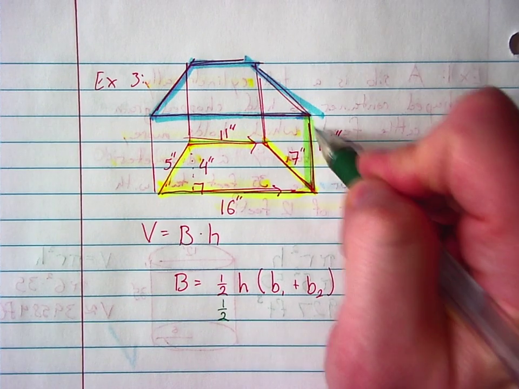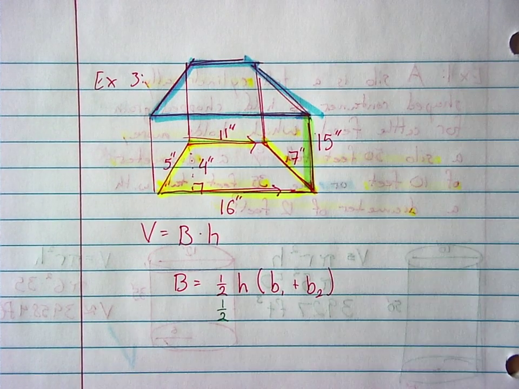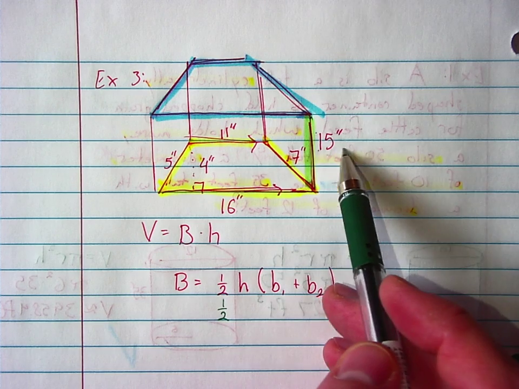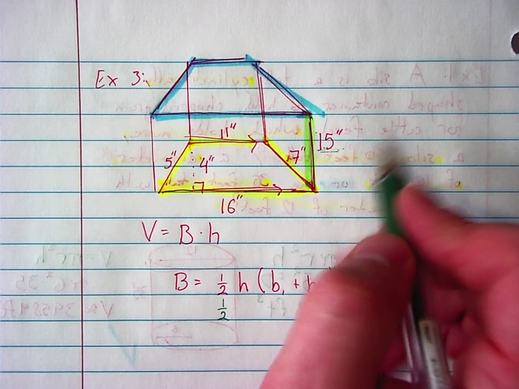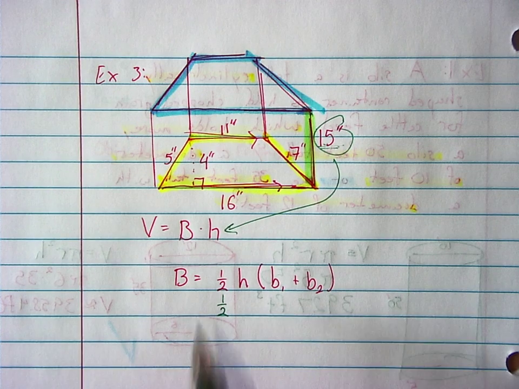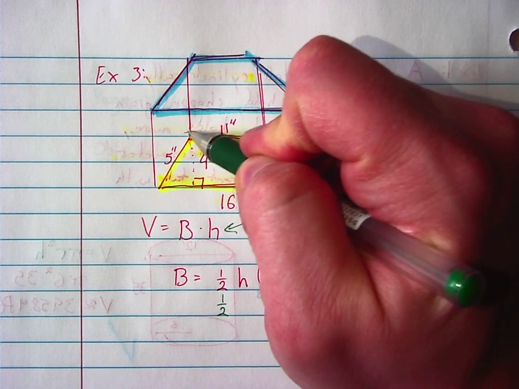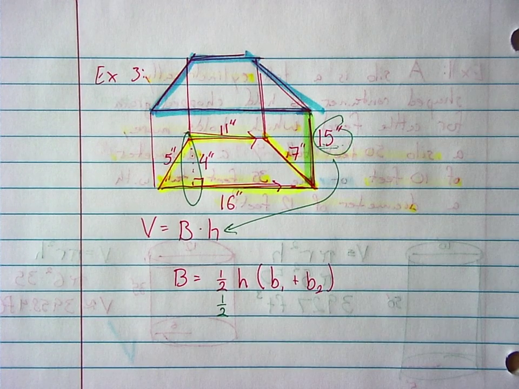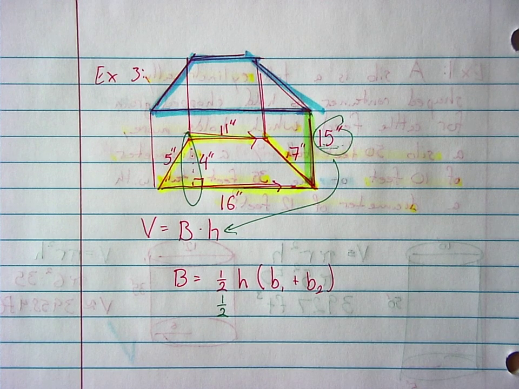The height of the trapezoid is not the same as the height of the prism. The height of the prism is 15 inches. That's great. We're going to use that in our volume formula. The height of the trapezoid is right here with our right angle. That's 4 inches. So you have to think about where you are in the problem and what height you need.